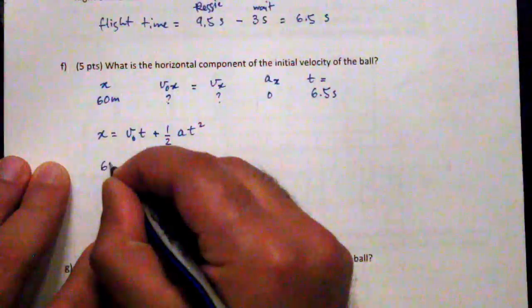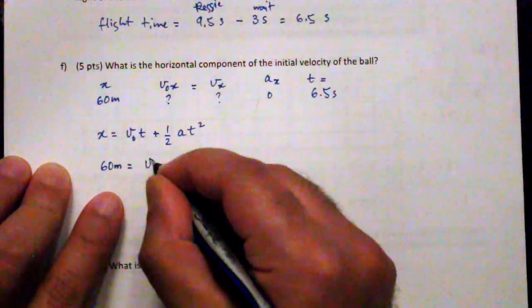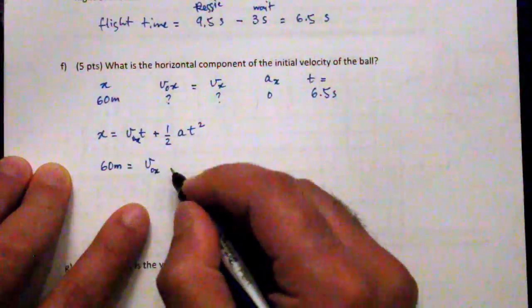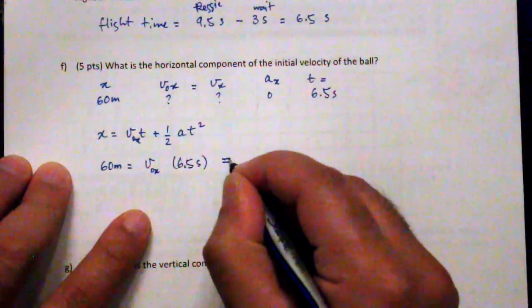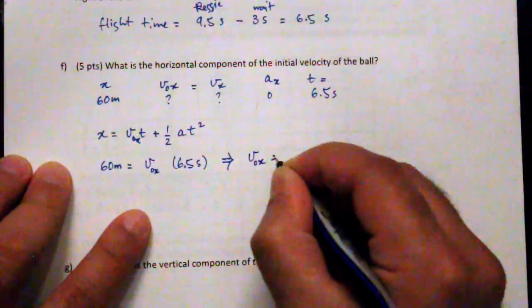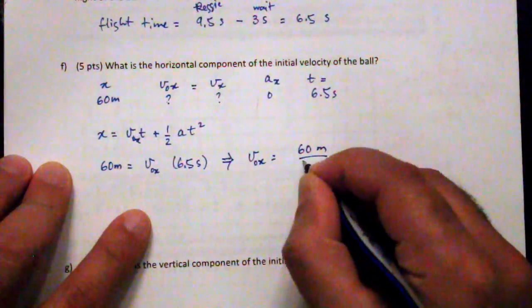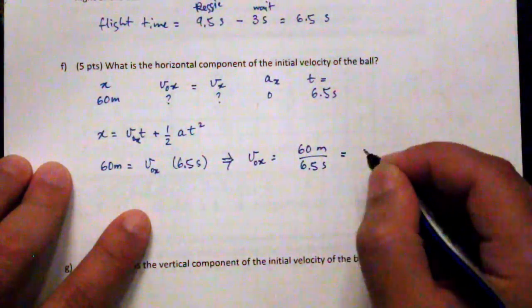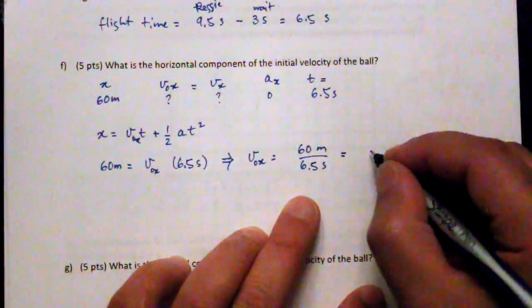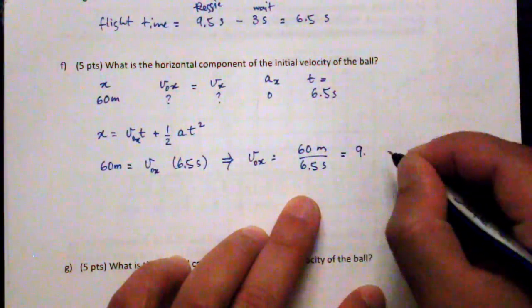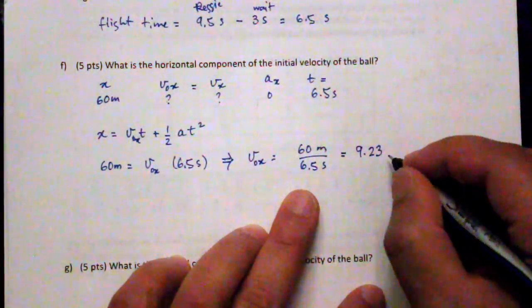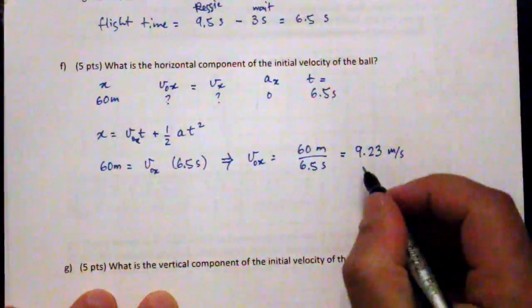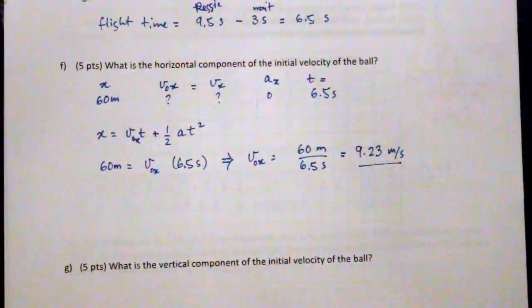So that means that 60 meters is equal to V naught x times the 6.5 seconds. That means that V naught x is 60 meters over 6.5 seconds, which is 9.23 meters per second. Okay, so that's the x component of the velocity.